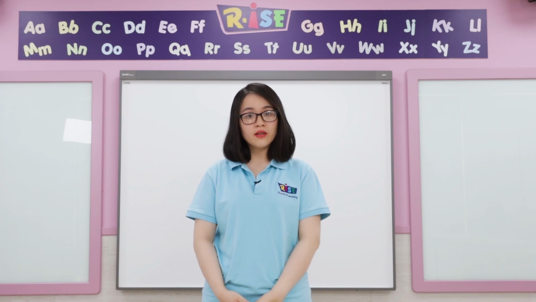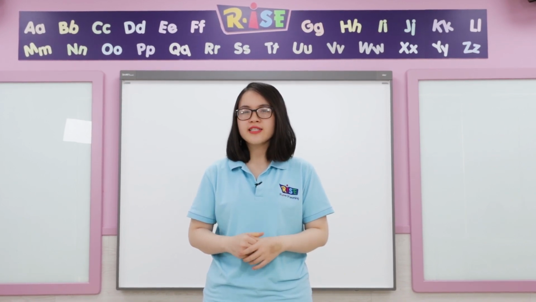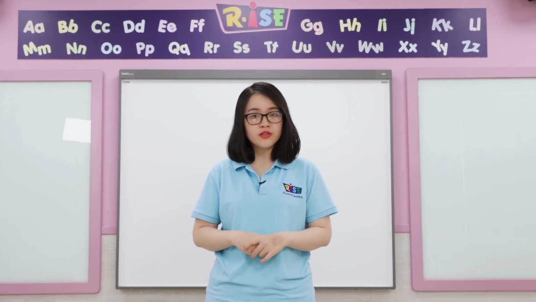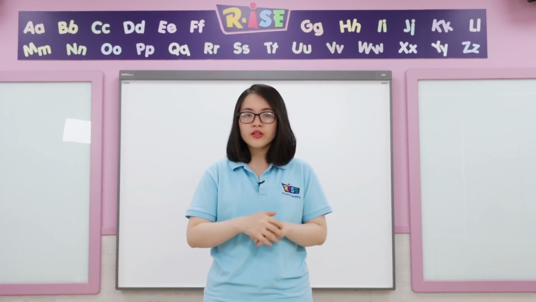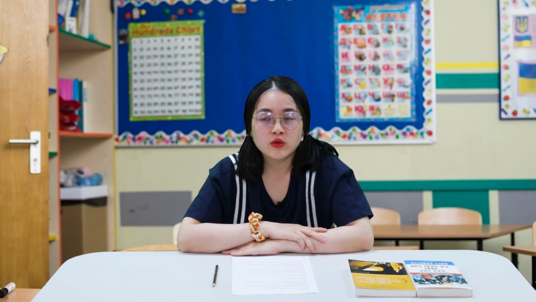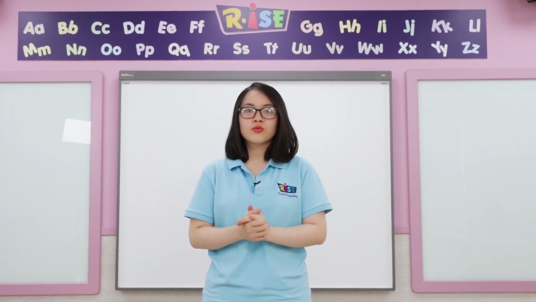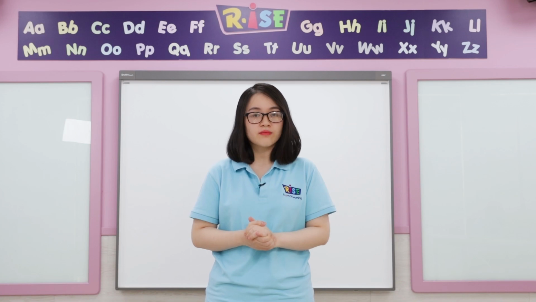Wow, super Bunny! But do you think we have any other math operations except for addition and subtraction? Yes, we have multiplication and division. That's right. Do you know how to read multiplication and division? For example, 4 times 2 equals 8. 4 divided by 2 is 2. You're right. However, we still have other ways to read multiplication and division.